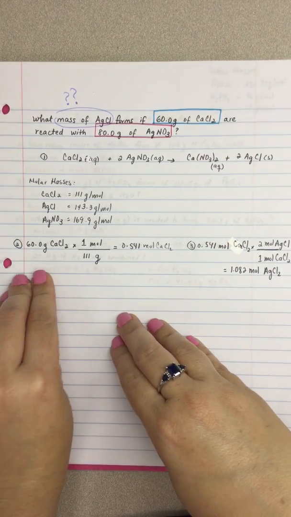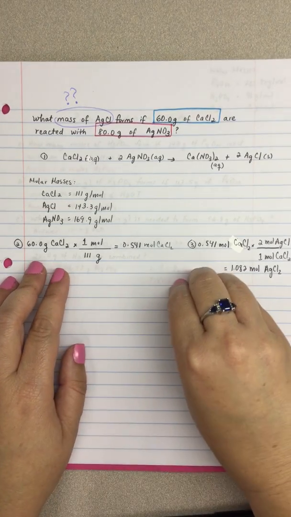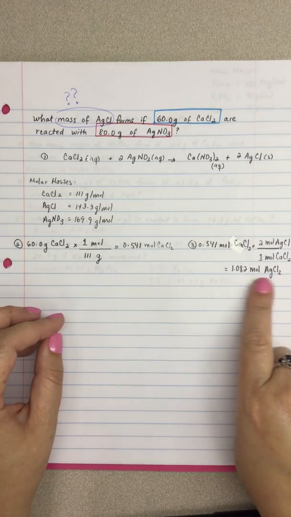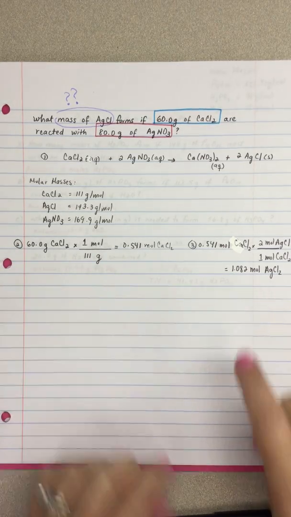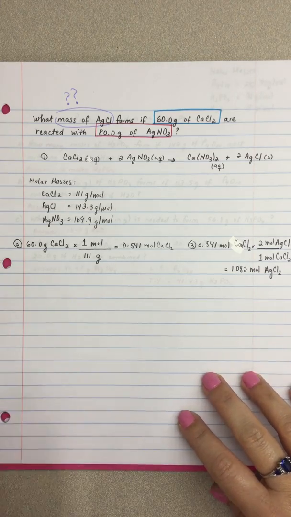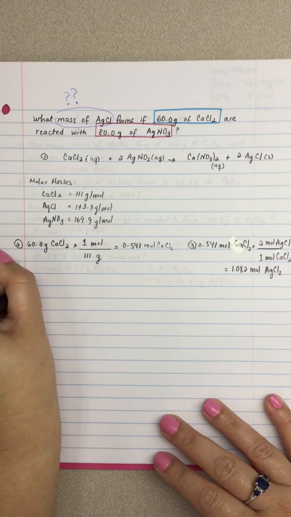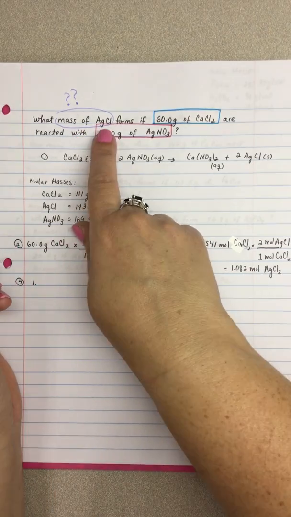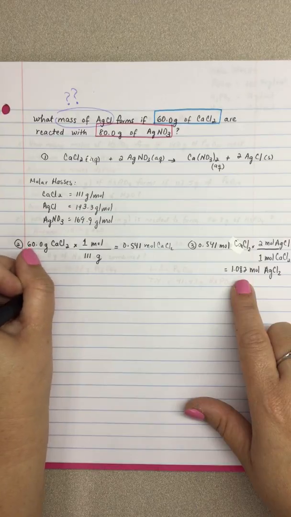So first, converting the given grams to moles using the molar mass. Second, converting my moles of the given to the moles of what you're trying to get. That's number 3, 2 and 3, sorry. And then I have one more, which is going to be, because you're trying to get the mass, right? This number here, it's moles, so you're not done.